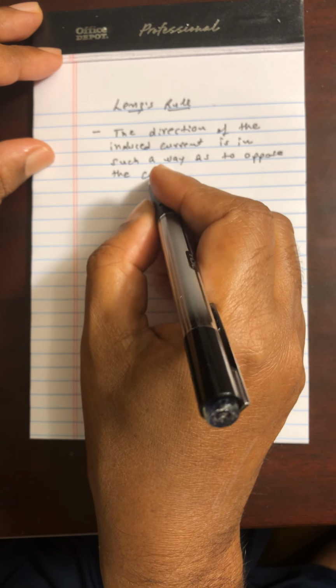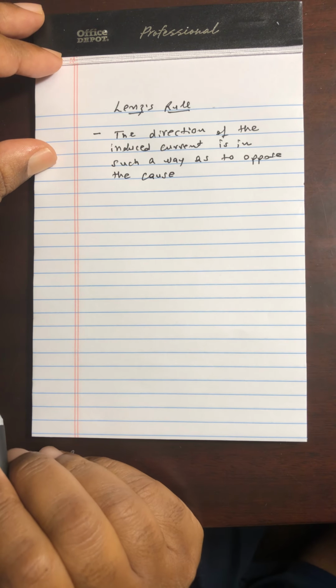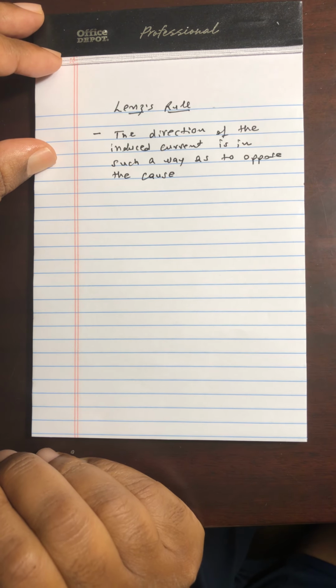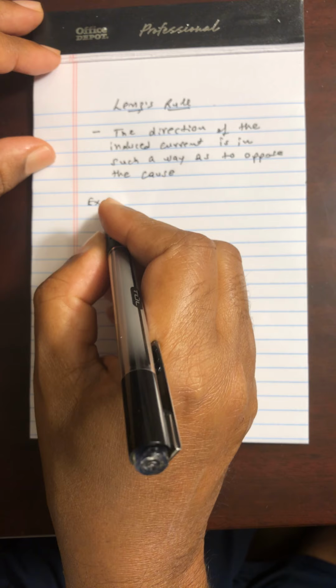Okay, this basically has to do with the negative sign in Faraday's law. So we're just going to demonstrate this by means of some examples. Okay, let's consider the first example.